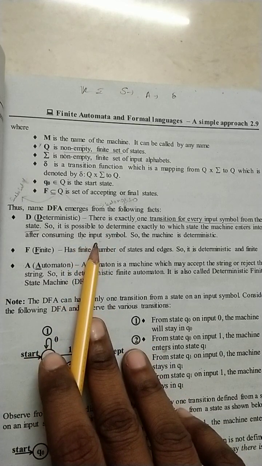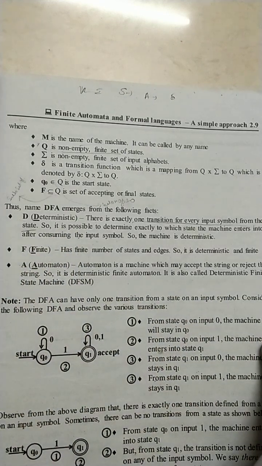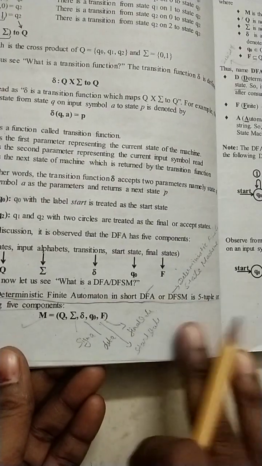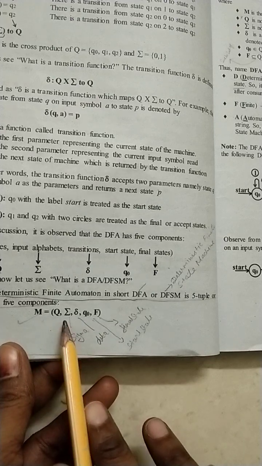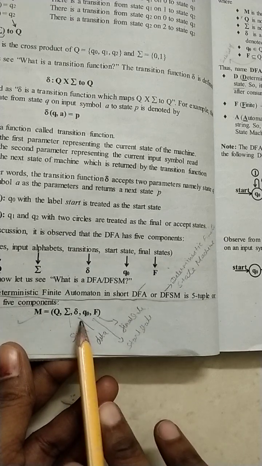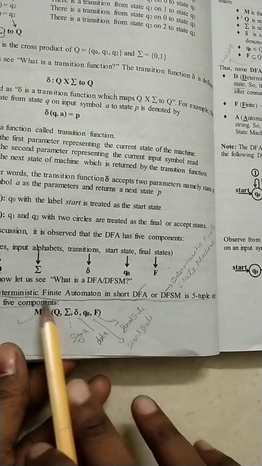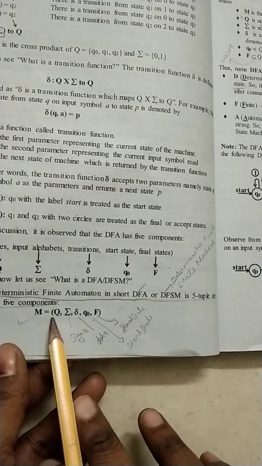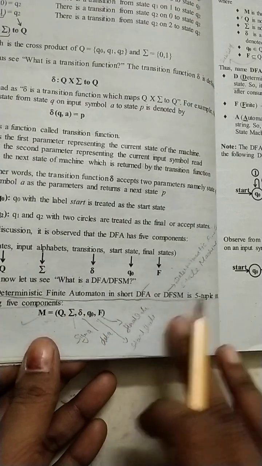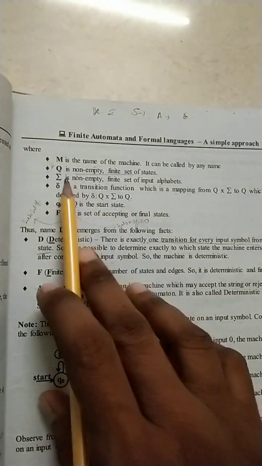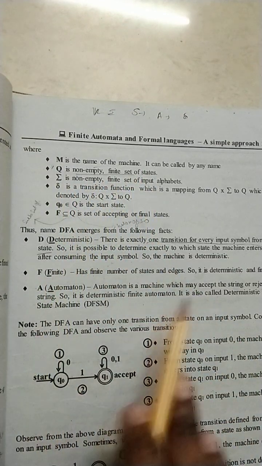as well as 1. Okay, next one, DFA is a 5 tuple representation, or 5 component representation. So it is said to be M equals Q, sigma, delta, Q naught and F. Okay, M is a finite machine, or the name of the machine, we can call it by any name. So normally we'll represent it by M. And Q is a non-empty set of states, like we can represent as Q0, Q1, Q2, and so on.